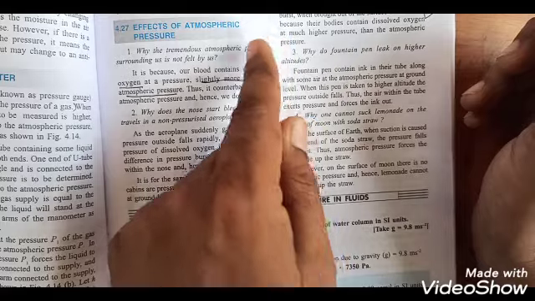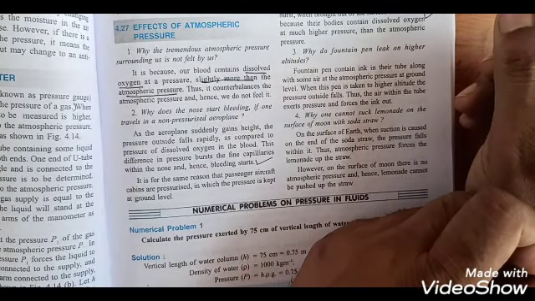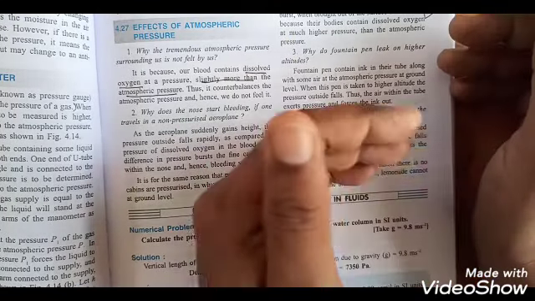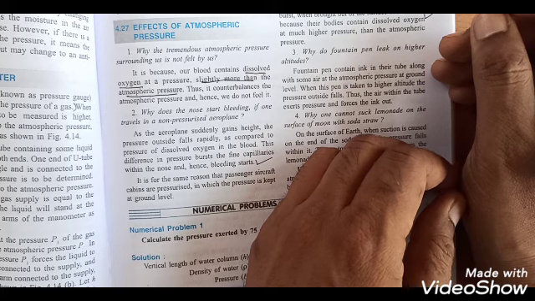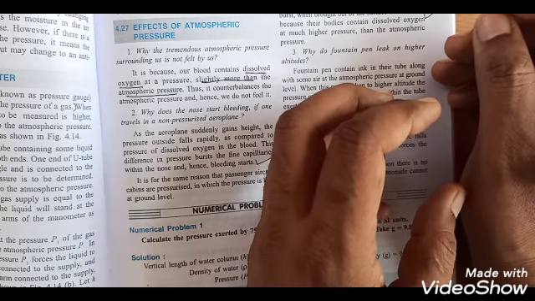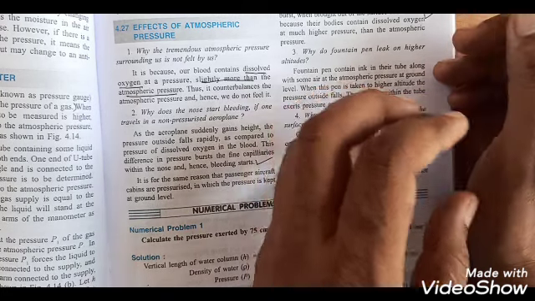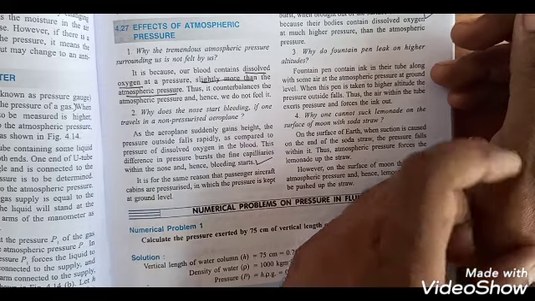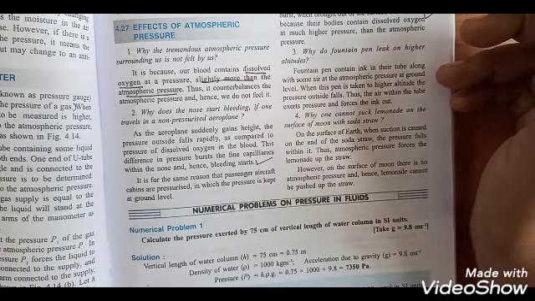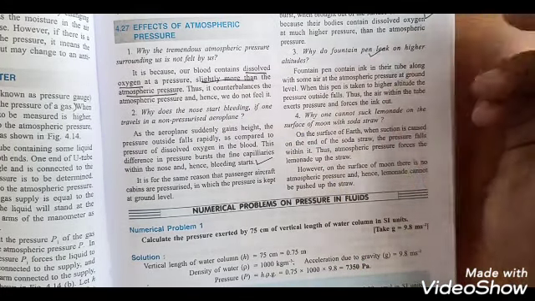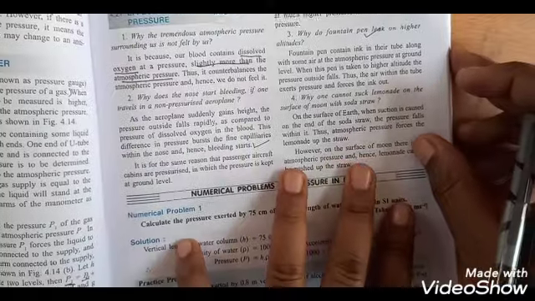If that pen is brought to higher altitude, outside pressure decreases because of altitude, but inside the pen, the pressure is high, and fluid moves from high pressure to low pressure, so fluid will come out of the pen. So that means a fountain pen leaks at high altitude.